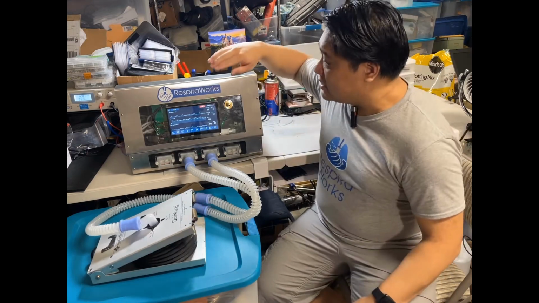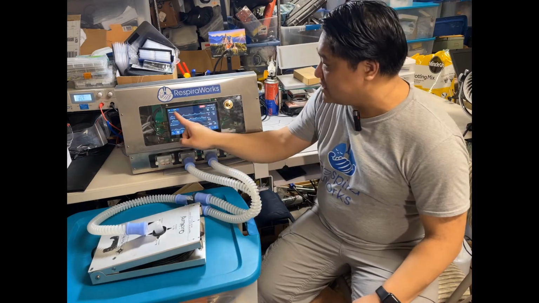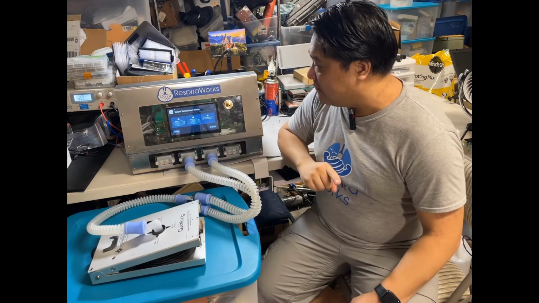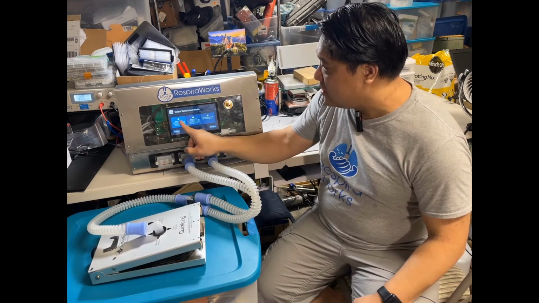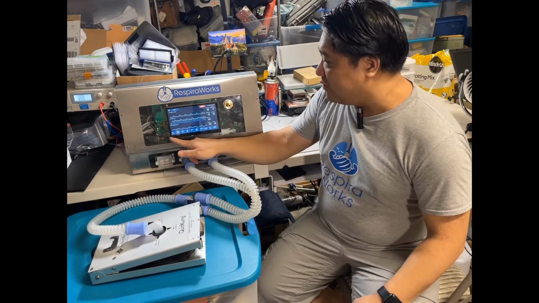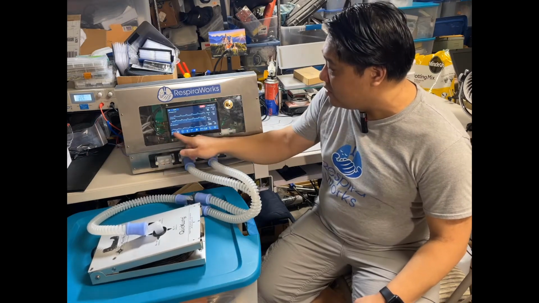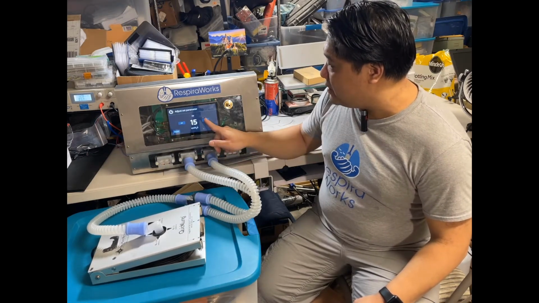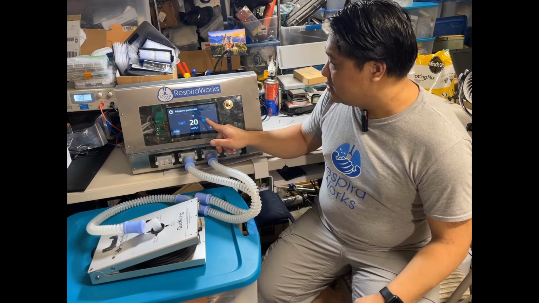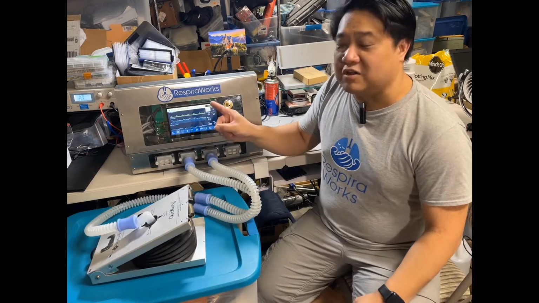Now, the ventilator is controlled through this touchscreen interface here. We'll begin by selecting a ventilator control mode. We'll select pressure control and hit confirm. Now, all of the respiratory settings are down here at the bottom. So for example, we can set a PIP of 25, confirm, and you'll see that we've also implemented alarms.